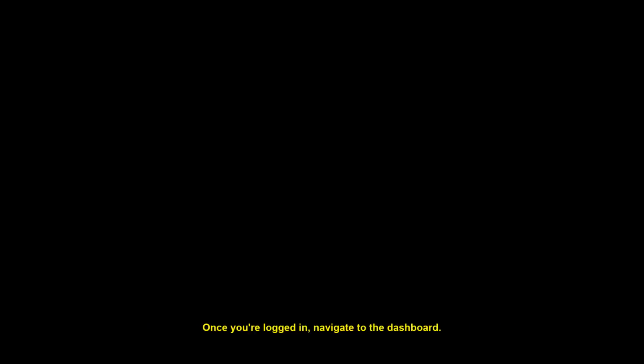Once you're logged in, navigate to the dashboard. From the dashboard, locate the Templates section. In the Templates section, find the template specifically designed for landing page copy. Select the landing page copy template to open it.